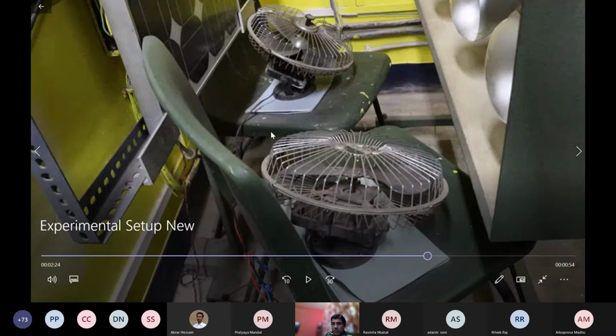This is the cooling fan, because if you operate it for a little longer time, a huge amount of heat is generated, so they are required to keep it at normal temperature.